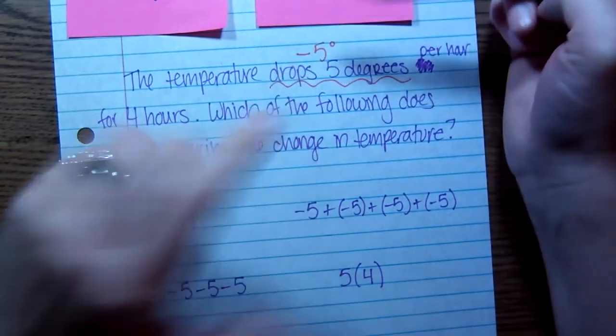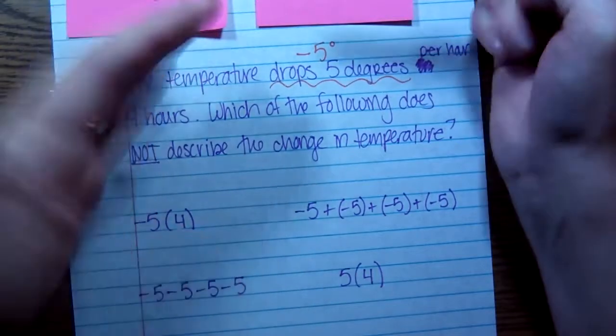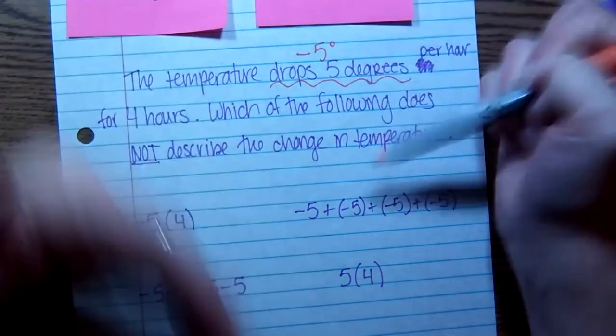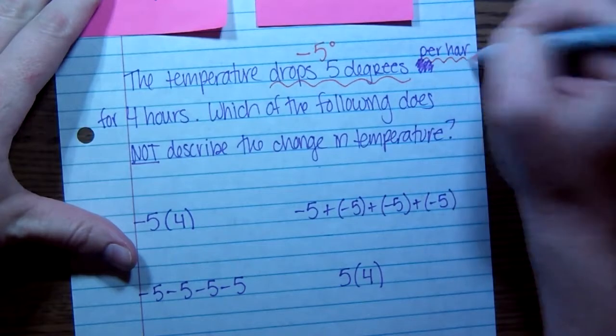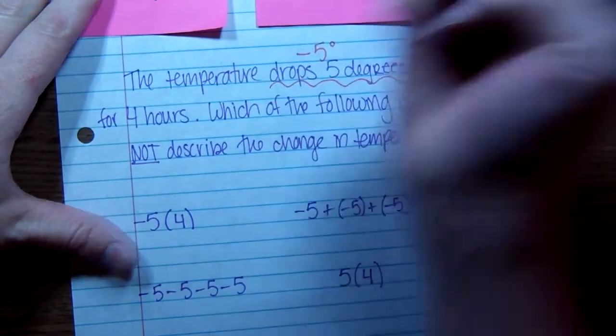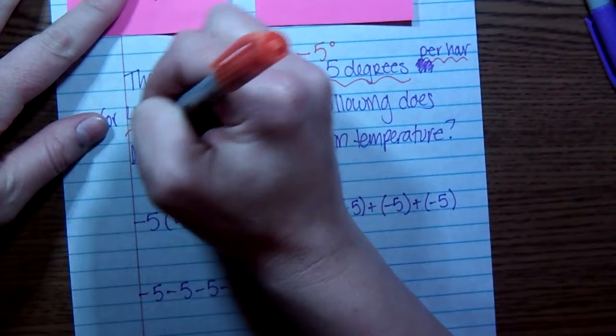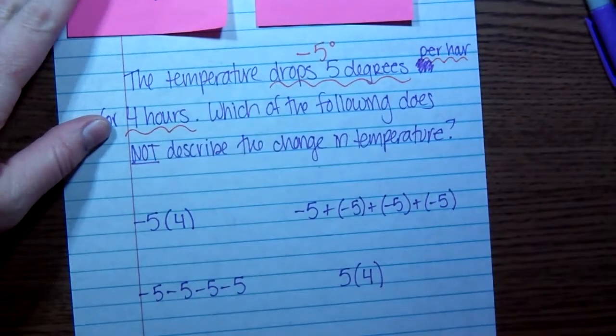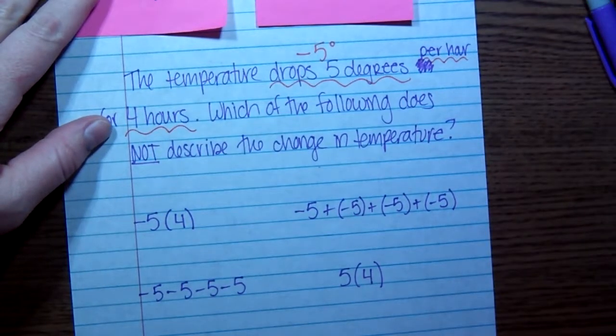It can go from wherever it's starting. I don't know if it's starting at 20 degrees, 80 degrees, but it's going to drop 5 degrees over and over and over again per hour. So that's the rate that it's dropping for 4 hours. 4 is a positive 4 hours. It happens every time that hour hits.